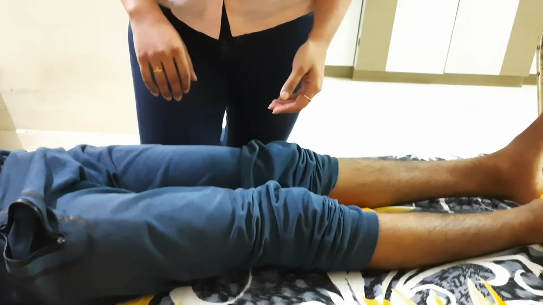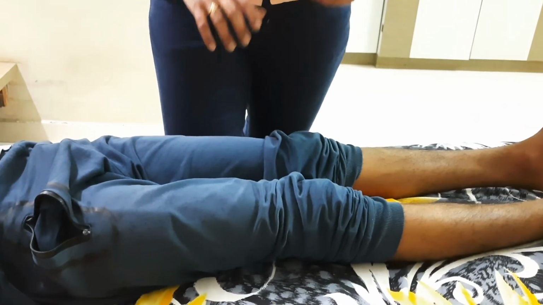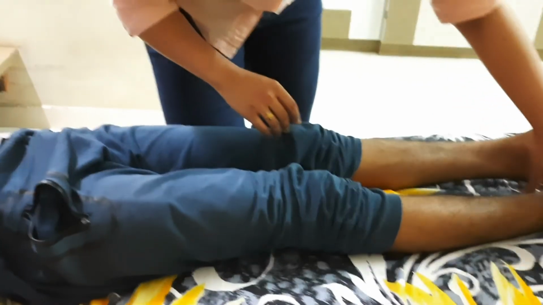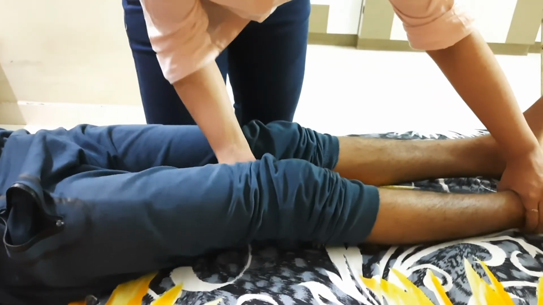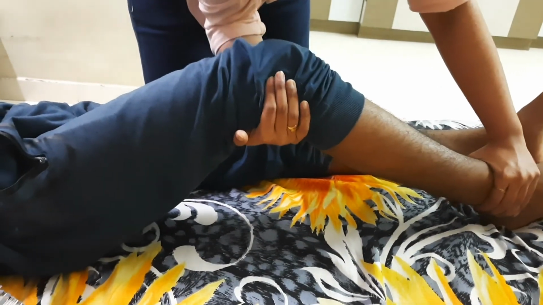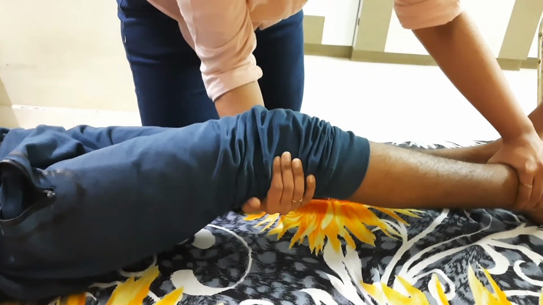Test the extension at the knee, that is L2, L3, L4, the quadriceps muscle, which is the strongest muscle in the body. You have to place one hand near the ankle and the other hand supporting the knee. Ask the patient to extend the knee against the force you are applying. Expect a forceful push.